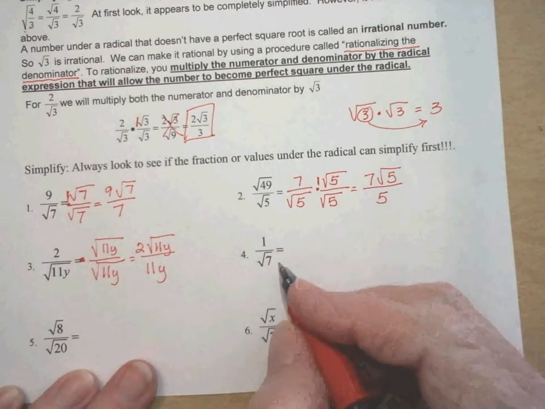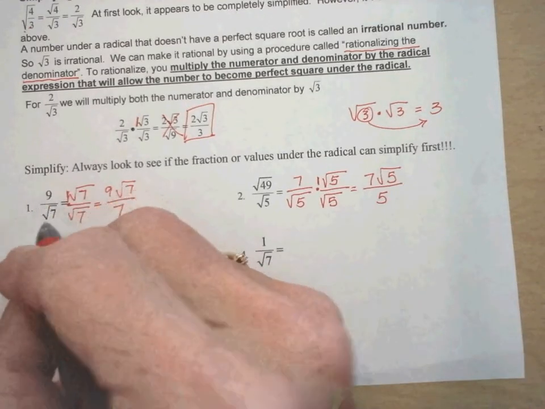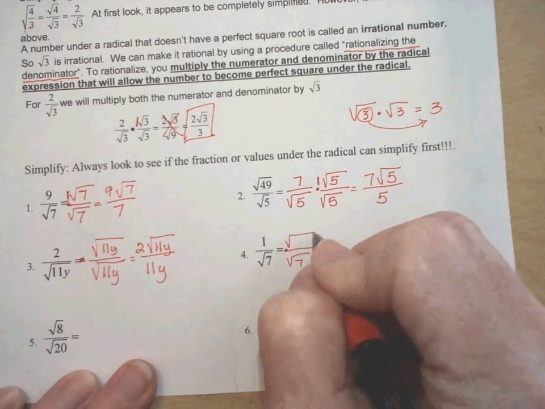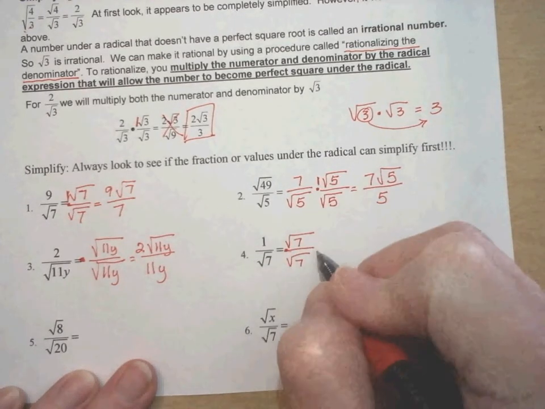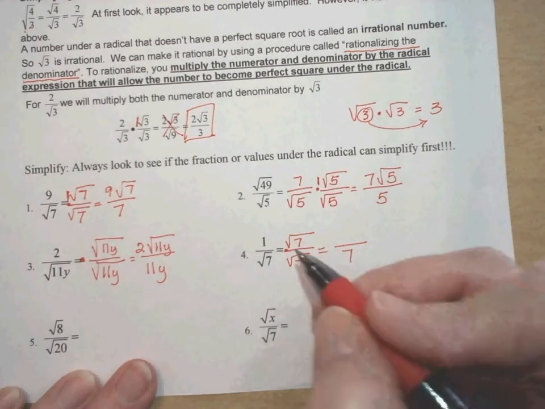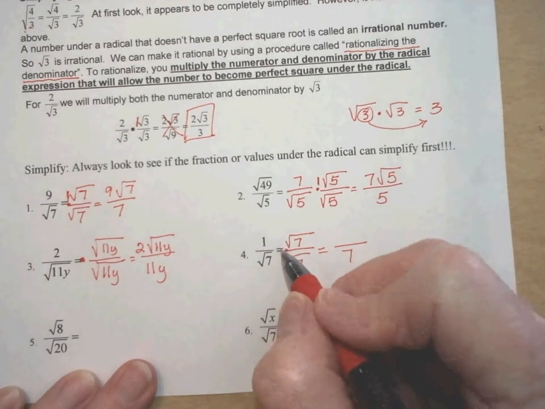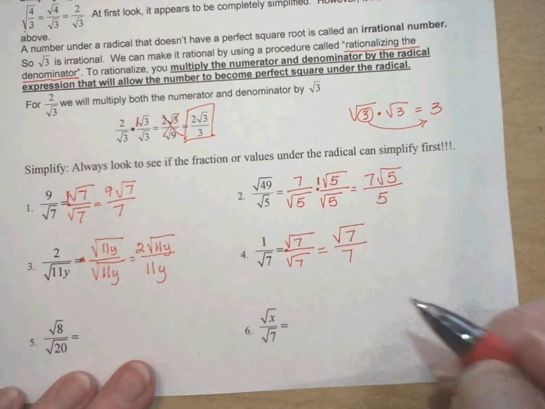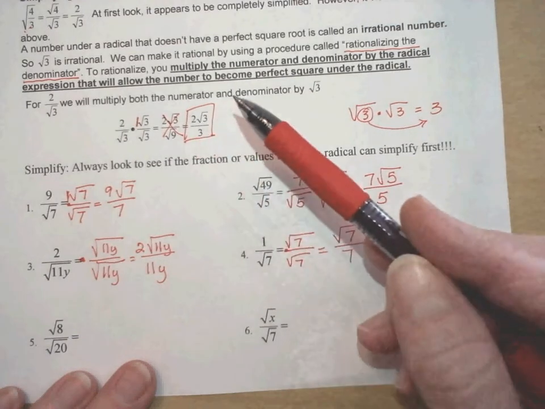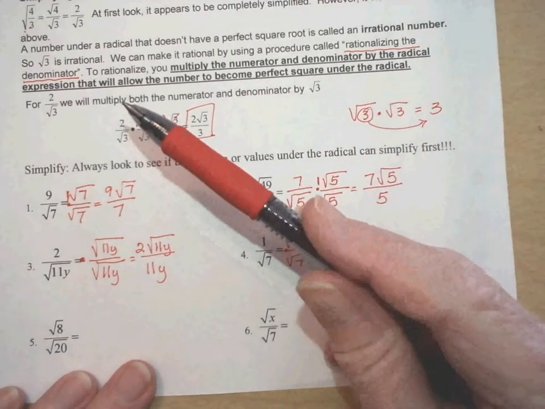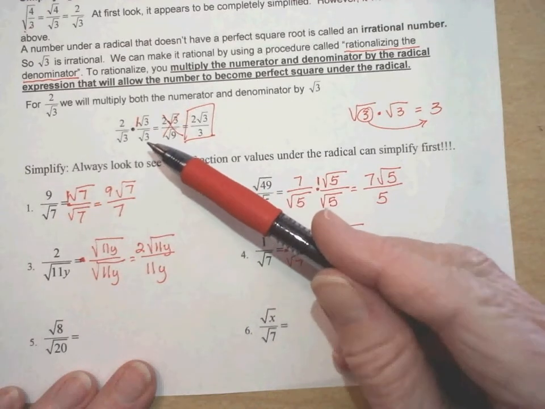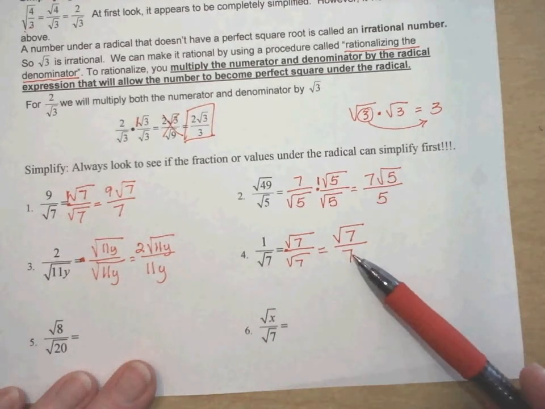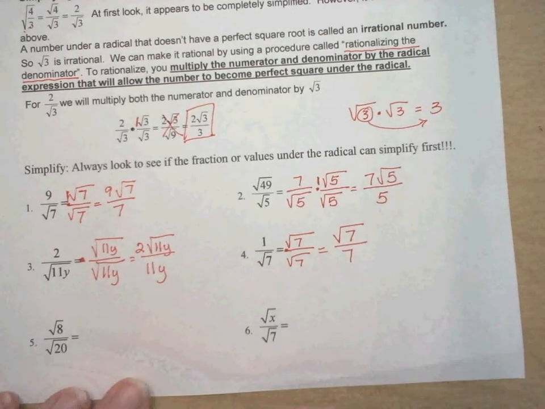Okay, here, 1 over the square root of 7. I know there's one like this on your homework. It's just like number 9 over the square root of 7. You've got to get rid of that square root of 7. So I'm going to multiply square root of 7 over itself. Then the 7 gets to come out on the bottom, and you have a 1 on the top times the 1 outside, which means you just have square root of 7 on the top. So what we're trying to do here is rationalize the denominator so that this square root underneath that was an irrational number turns out to be a rational number. So it has to come out to be a whole number here.